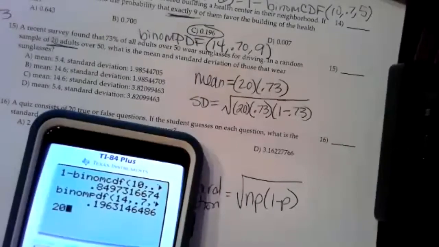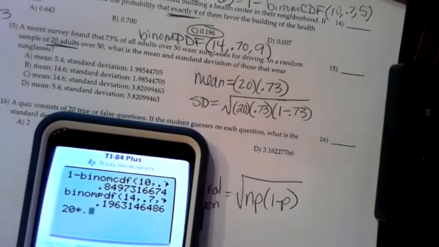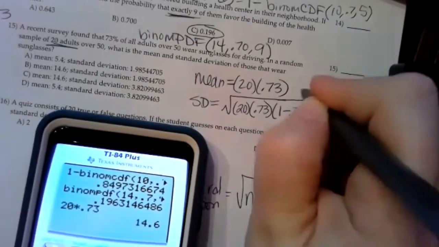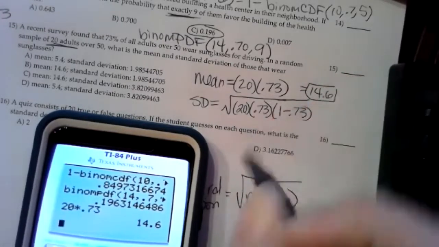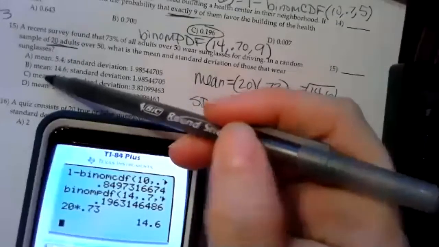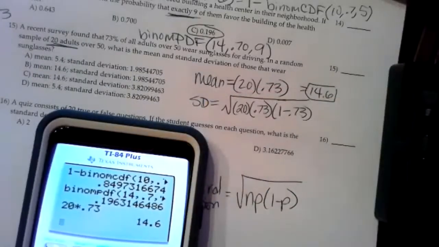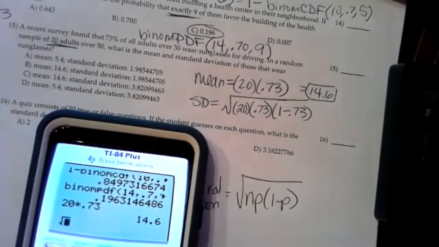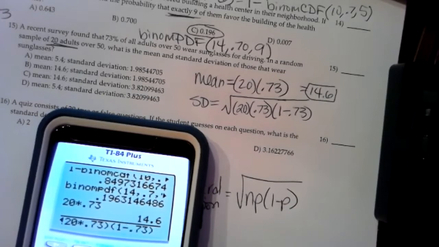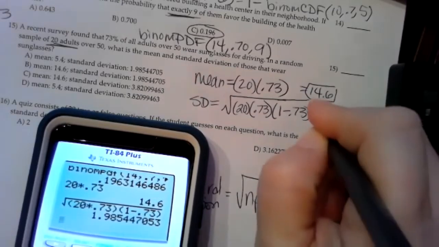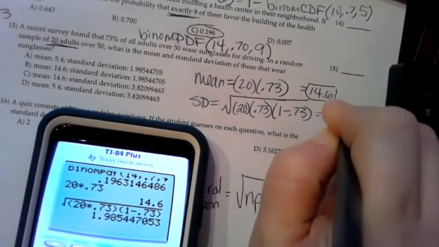So I take my 20 times my 0.73, and I get 14.6 as my mean. So right now I'm either at B or C. For my standard deviation, I take the square root, and inside of it I'm going to have 20 times 0.73 times 1 minus 0.73. Let it run, and I get 1.985.